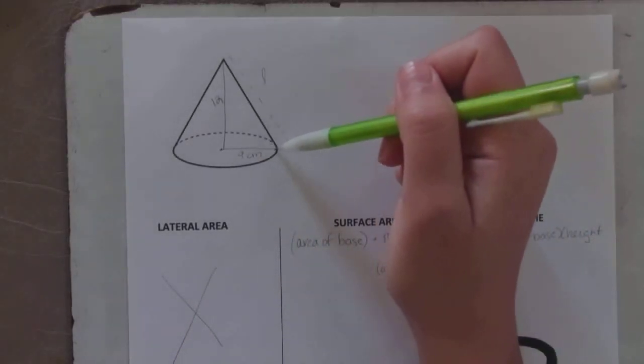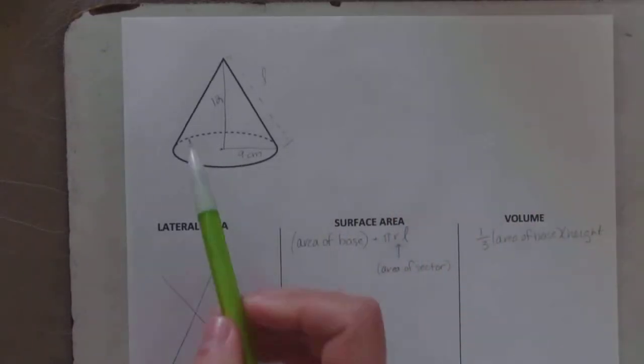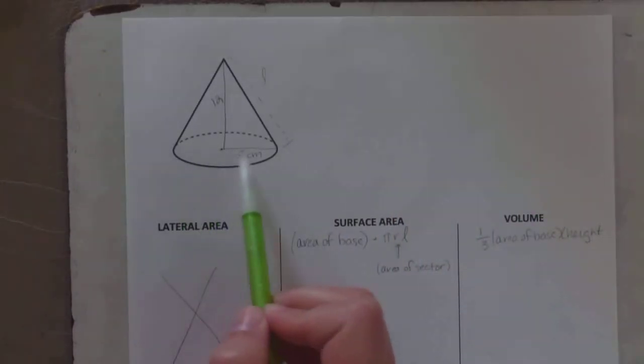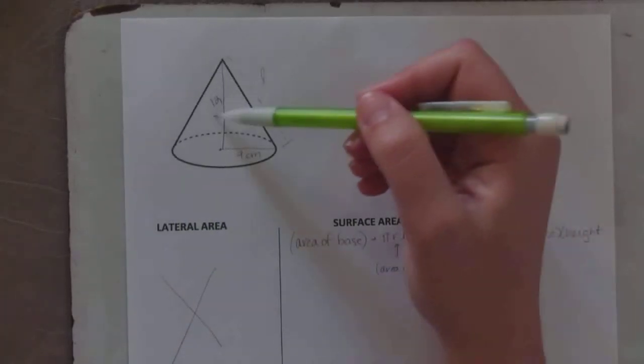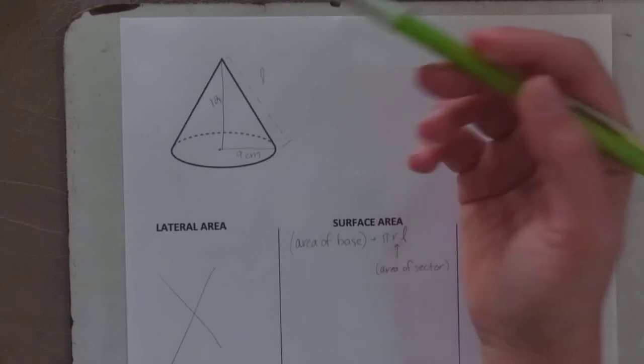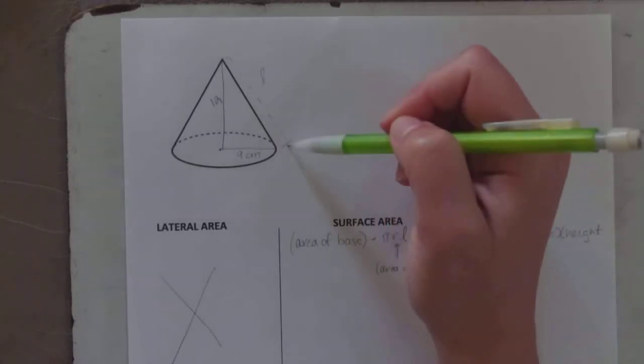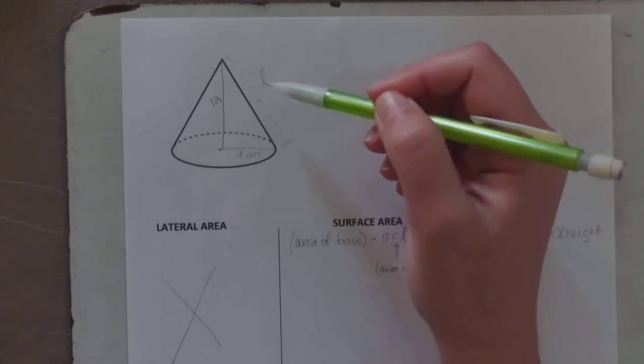So this 9 centimeters is the radius. So you'd always want to be careful. Like if the problem gave you the diameter, you'd just want to cut that in half to find the radius, of course. The height of the cone is 12 centimeters. And then again, we've got the slant height, which is represented by a cursive L.